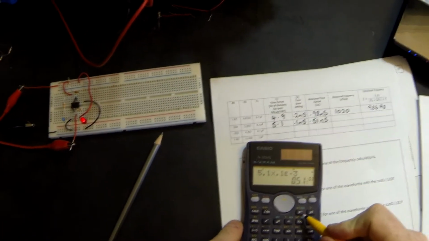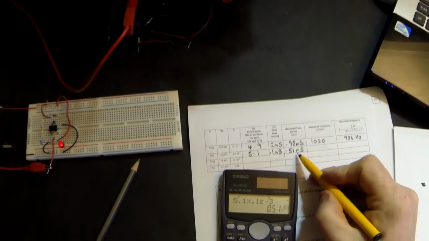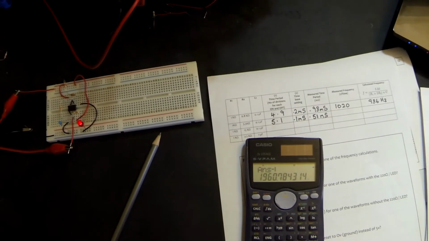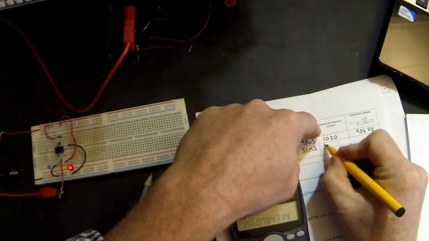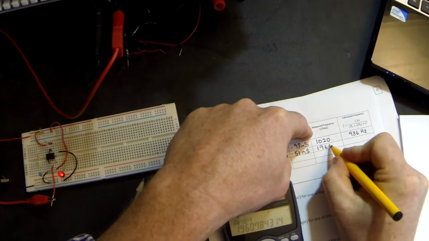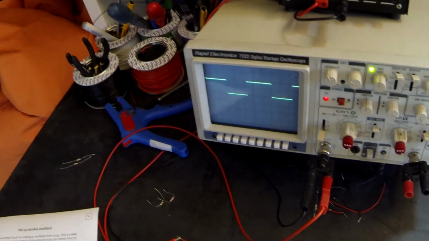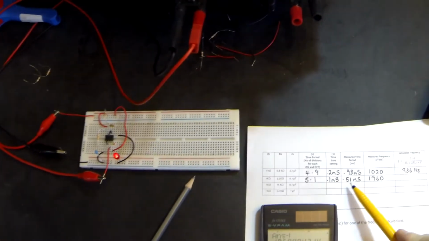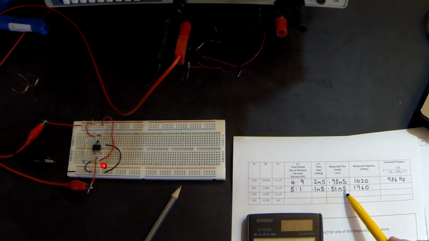milliseconds, and if I do my x to the minus 1 to give me 1 over that answer, which will give me the frequency, x to the minus 1 equals 1960. So in other words, this circuit is flashing at a rate of 1960 times every second. Each flash happens in 0.51 of a millisecond.